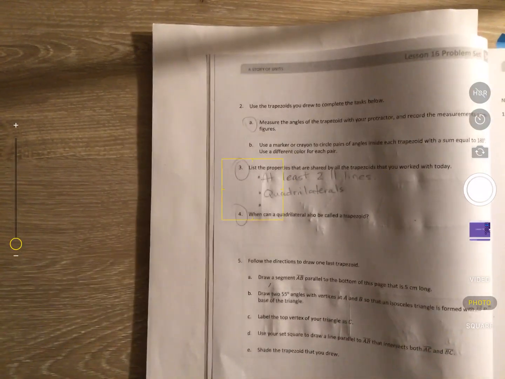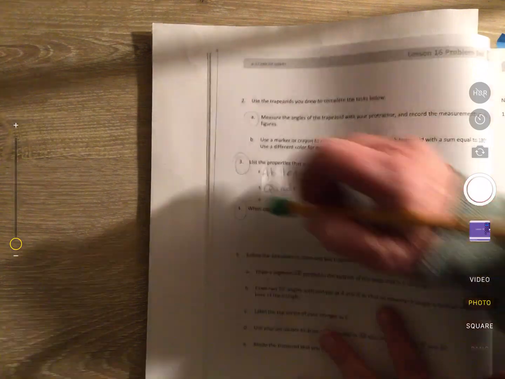Well, they have 4 sides. They have at least 2 parallel lines. Can you think of anything else? Okay, well, I think that's pretty good. If you can think of something else, you can put that there.